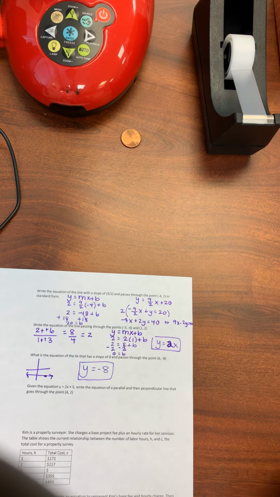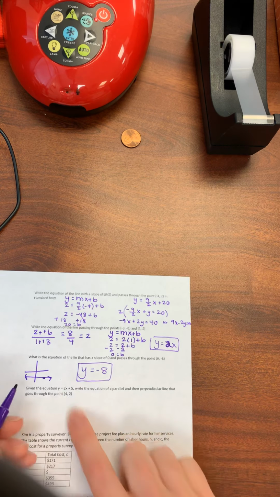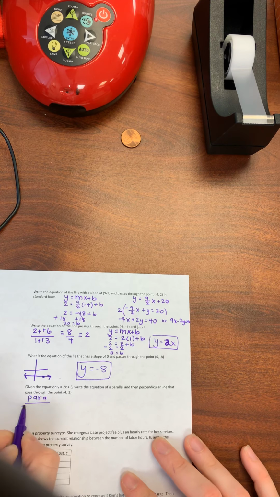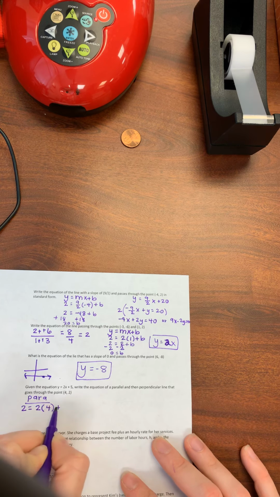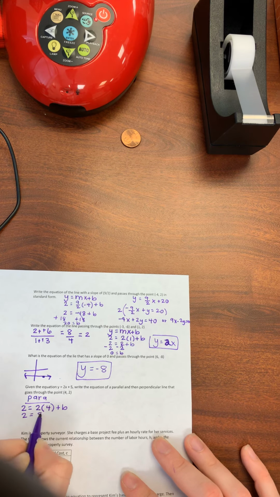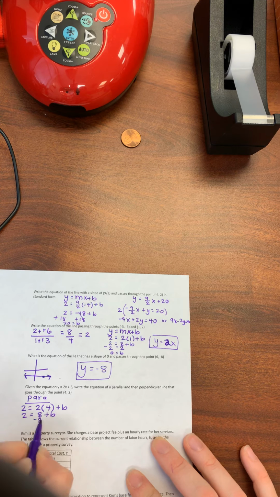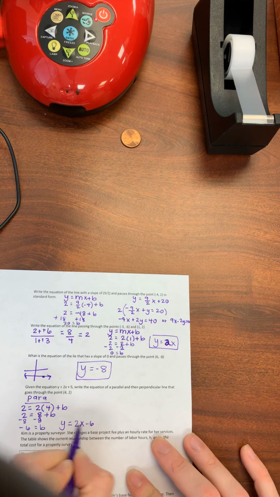The next part says, given the equation y equals 2x plus 5, write the equation of a parallel and then perpendicular line that goes through (4, 2). So parallel to that would have this same slope. So I'll do parallel over here. I'm going to say 2 equals 2 times 4 plus b, which would be 2 equals 8 plus b. I'm going to subtract 8 on both sides, and I get -6 equals b. So parallel would be y equals 2x minus 6.